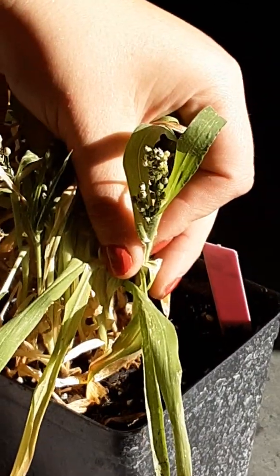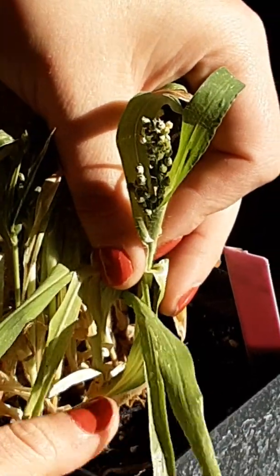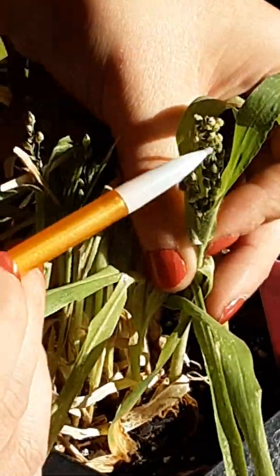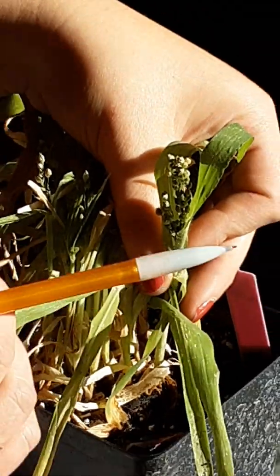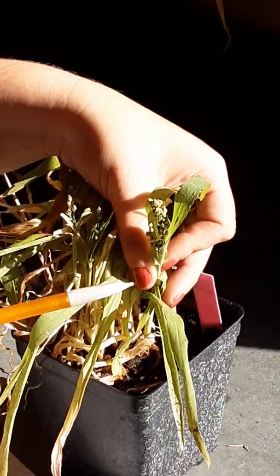Sorry, the light's kind of funky with the sunlight. And then we also have our spherical seeds here, so that's what I mean. It's a relatively small seeded plant.